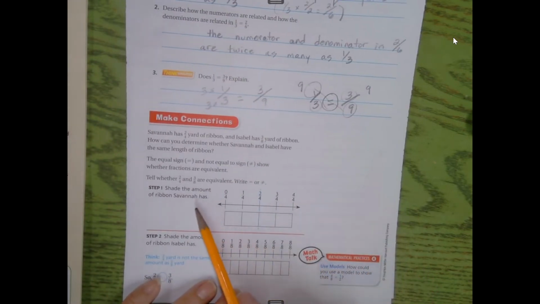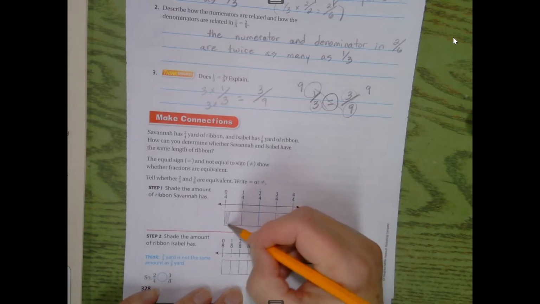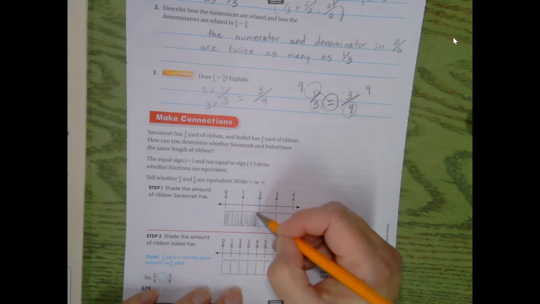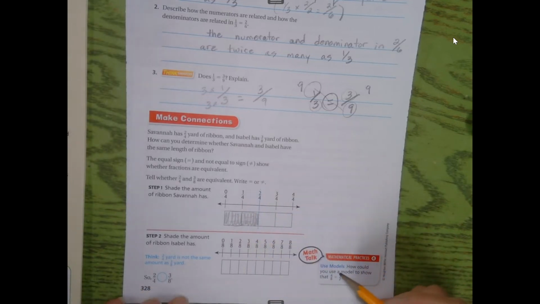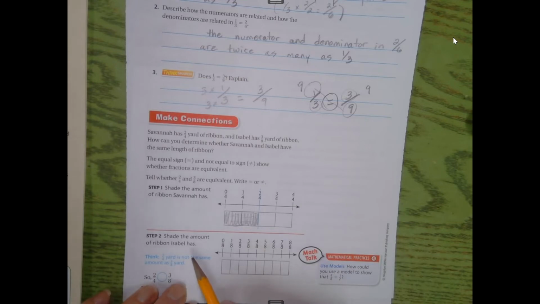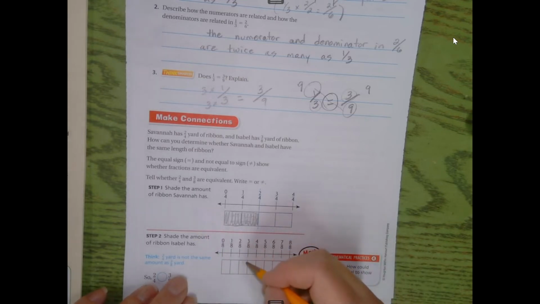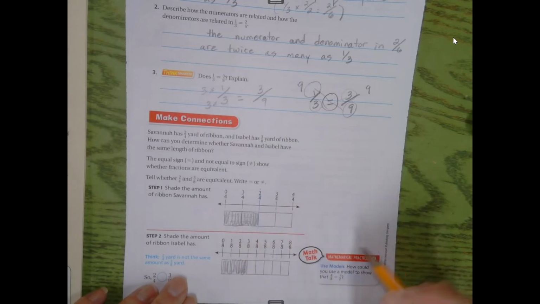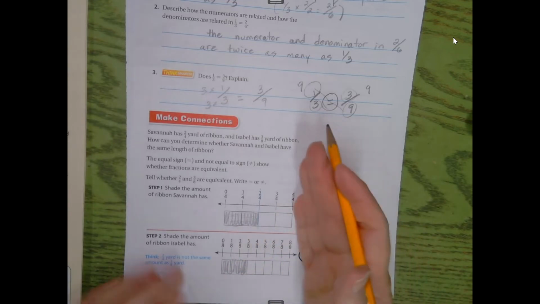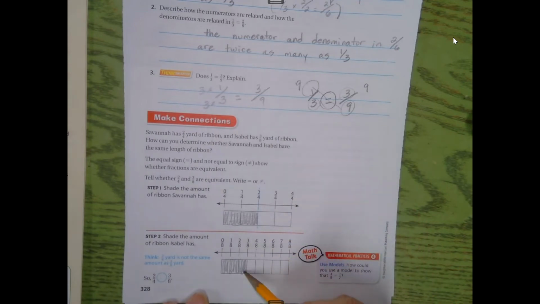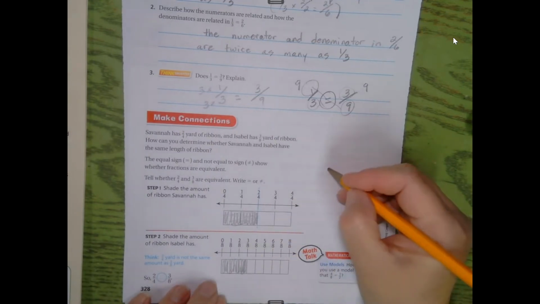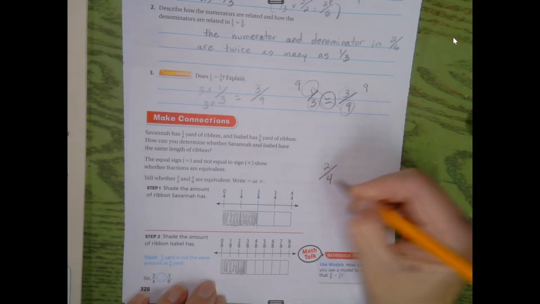Okay, shade the amount of ribbon that Savannah has. Savannah has 2/4. Okay, so we did that. Shade the amount of ribbon that Isabel has. Isabel has 3/8. So if we made the ribbons the same exact size here, you can see that 2/4 is bigger than 3/8.